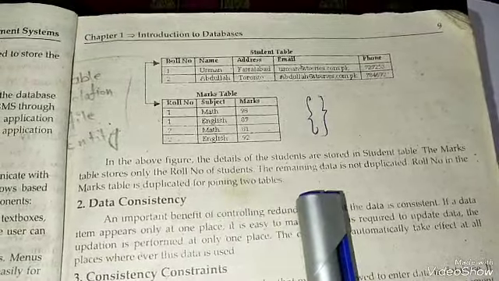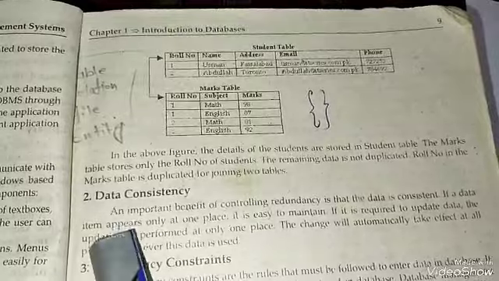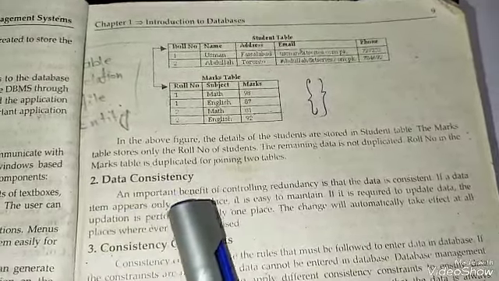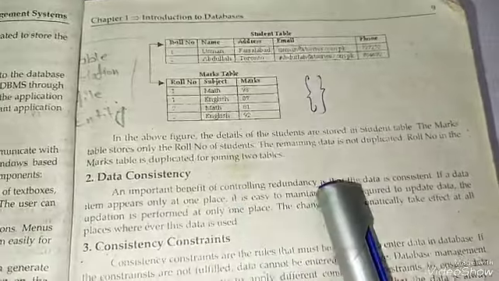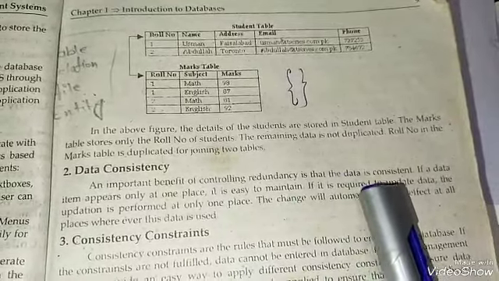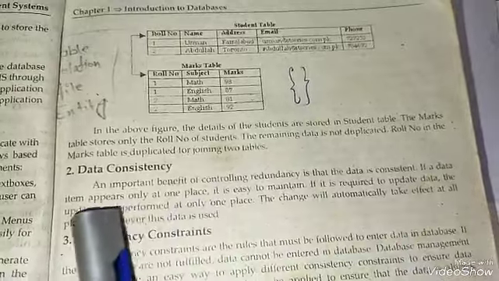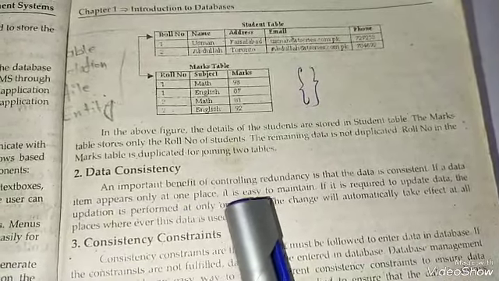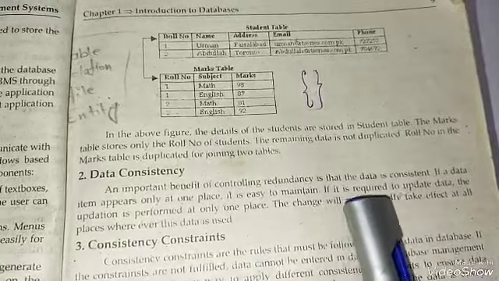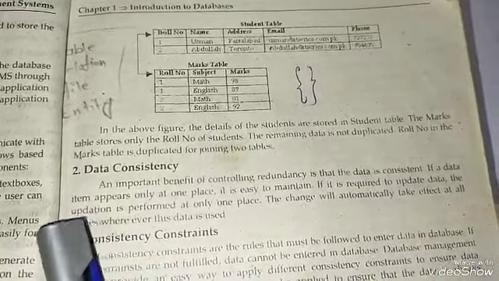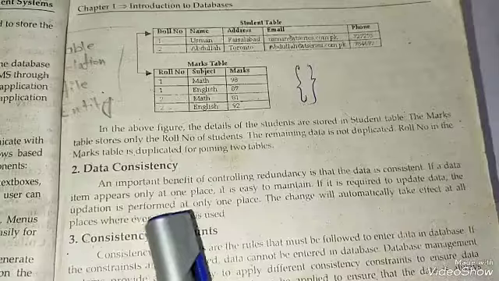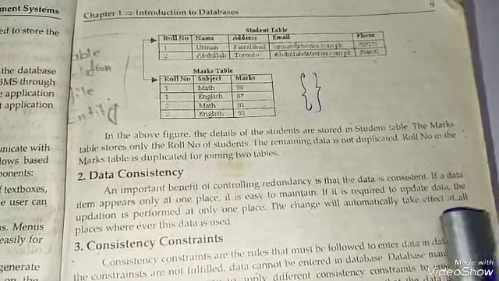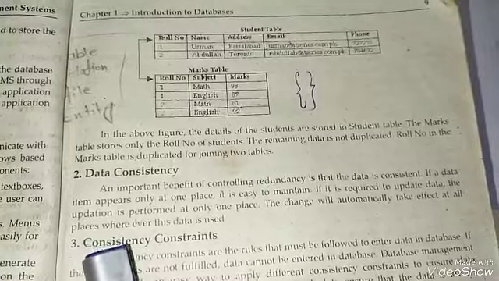Data consistency. An important benefit of controlling redundancy is that the data is consistent. If a data item appears only in one place, it is easy to maintain. If it is required to update data, the updation is performed at only one place. The change will automatically take effect at all places wherever this data is used.